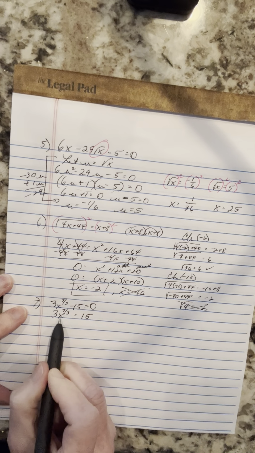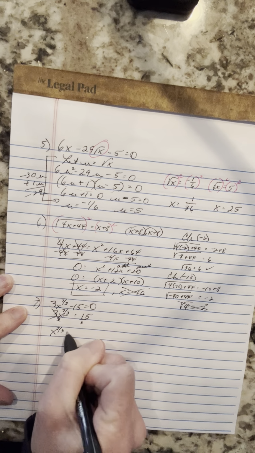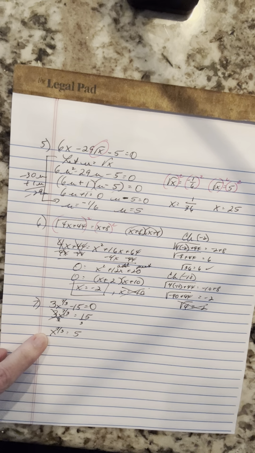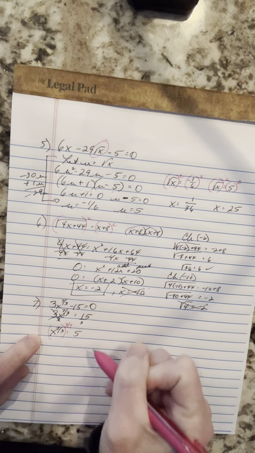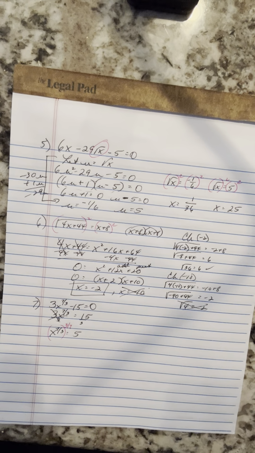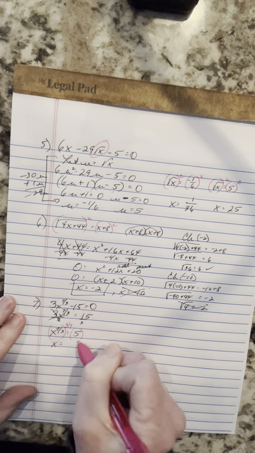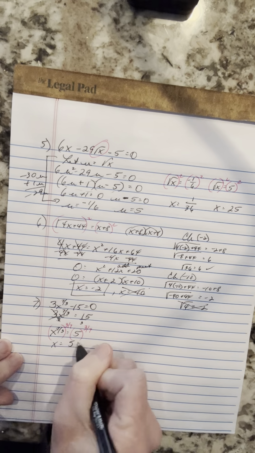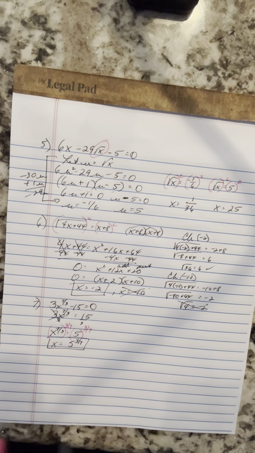We're trying to get the x by itself. Let's divide by 3. X to the 7/3 equals 5. And now I've got to make that be x to the first. So I'm going to raise it to its reciprocal. I'm going to raise it to the 3/7. That gives me x equals, and if I've done that to one side, I have to do it to both sides. So I end up with 5 raised to the 3/7 as an answer.